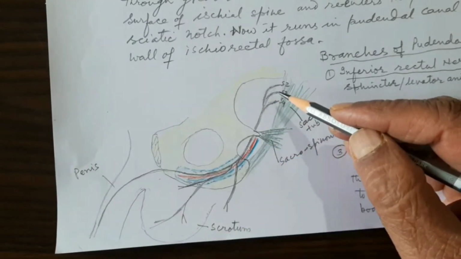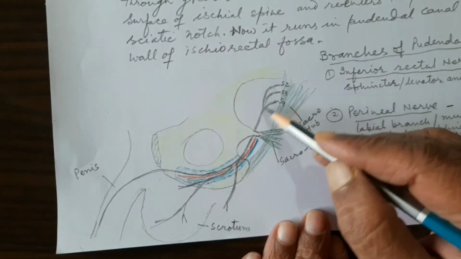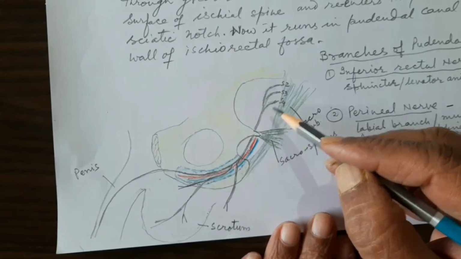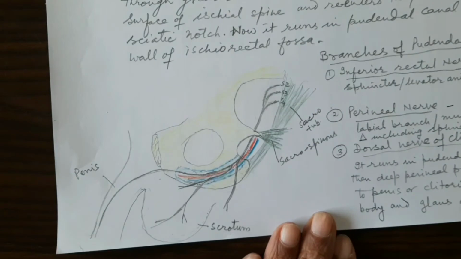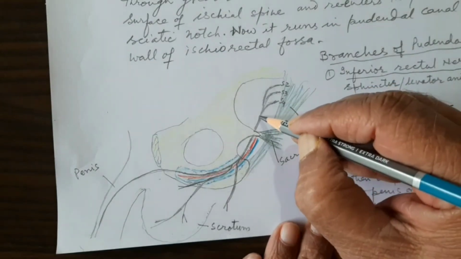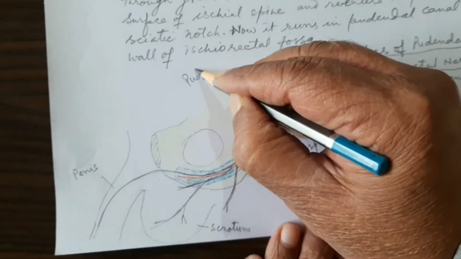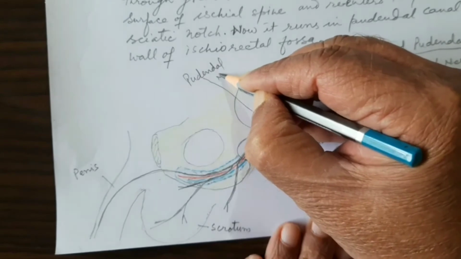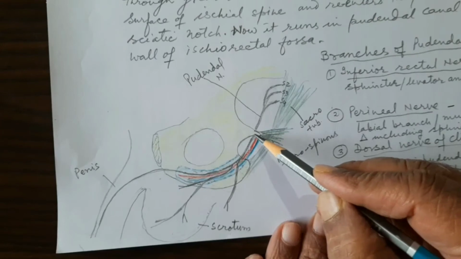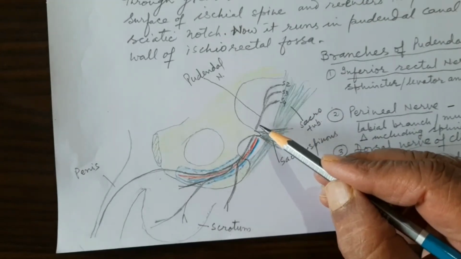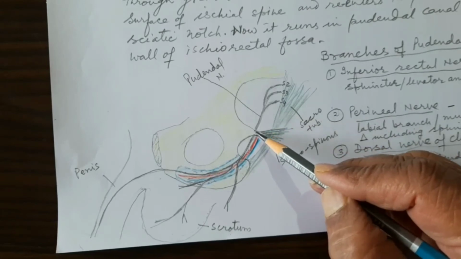The piriformis muscle goes through this, and just below the piriformis muscle is the formation of the pudendal nerve, which is formed by the S2, S3 and S4 ventral rootlets. So this is the pudendal nerve in the greater sciatic foramen. After its formation it comes out from the lower border of the piriformis and now lies on the posterior surface.